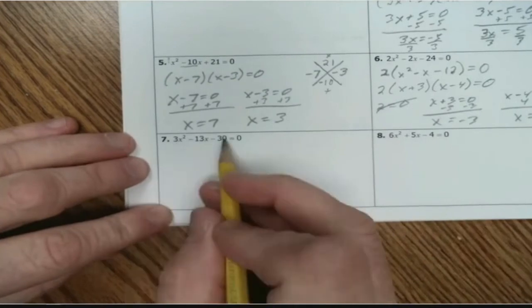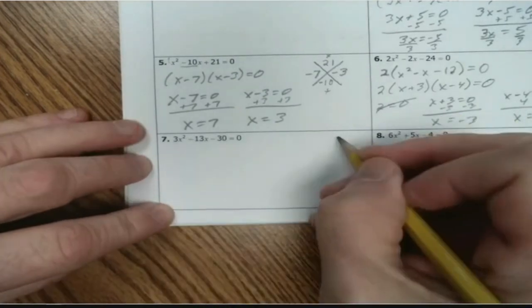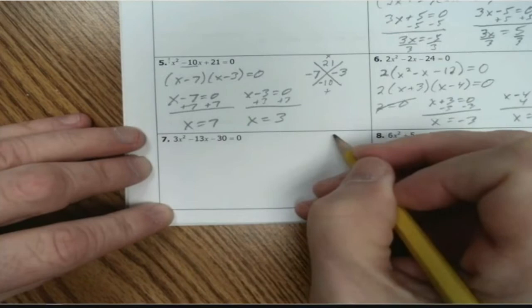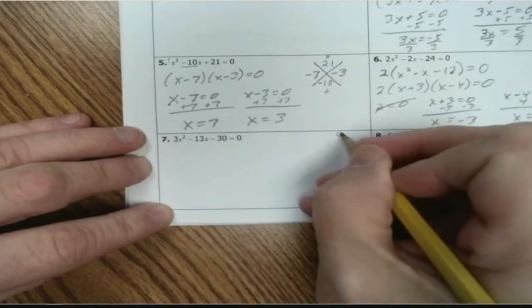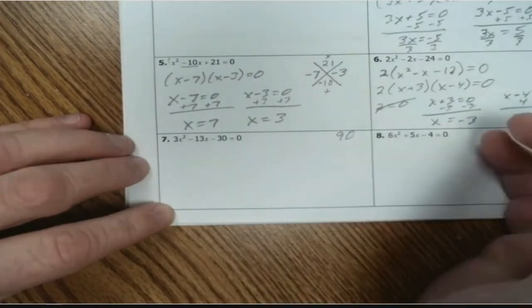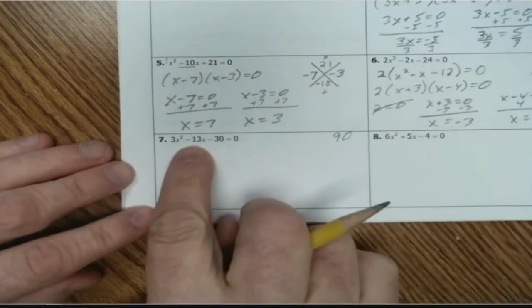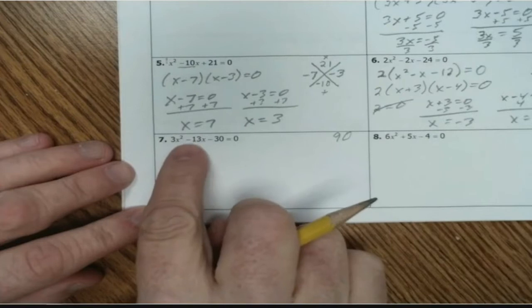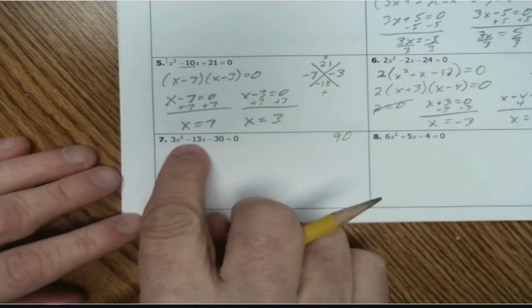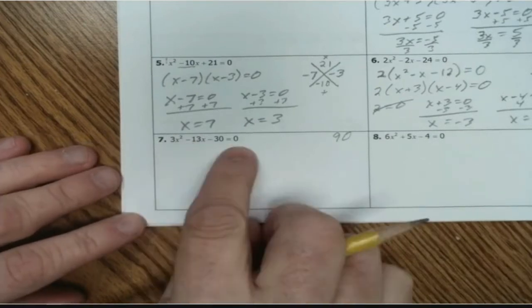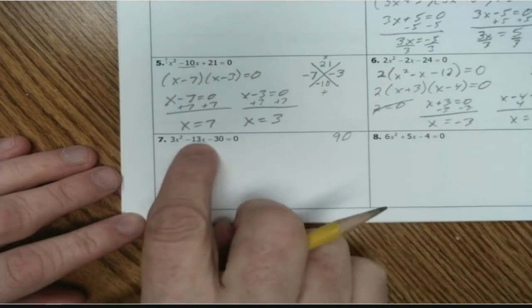So let's multiply 3 times 30. Well, negative 30, but still, we're looking at the factors of 90, right? And there's quite a few factors of 90. But we need one to be positive, one to be negative, and we need the negative to be larger. But we're going to do this by grouping. So we're going to figure out how to get this negative 13.